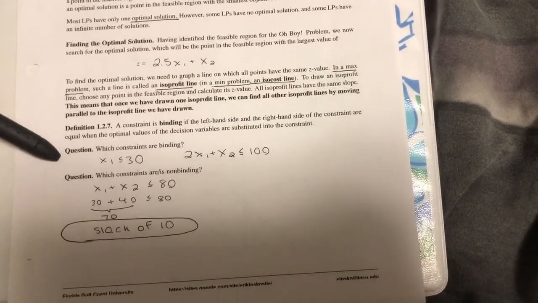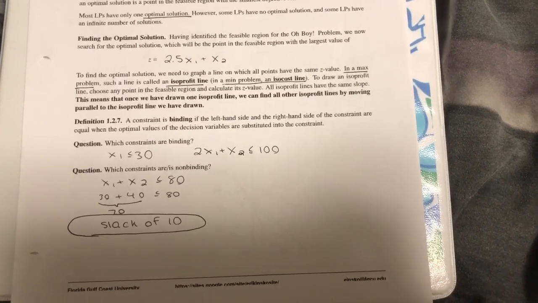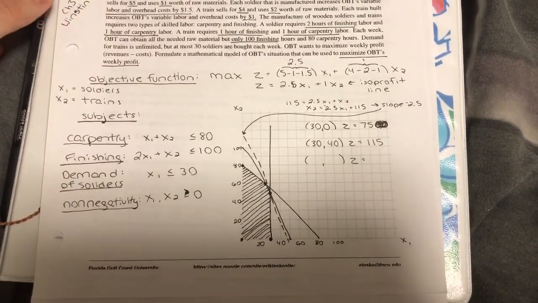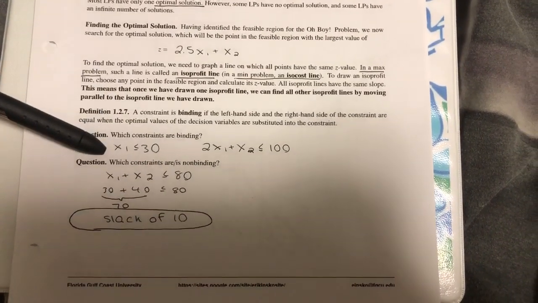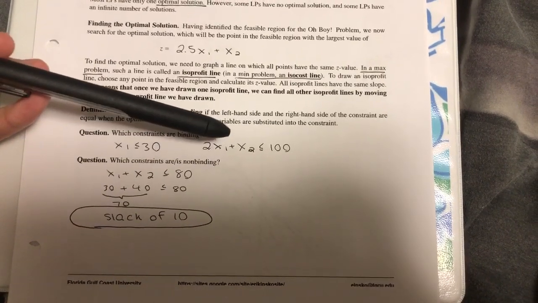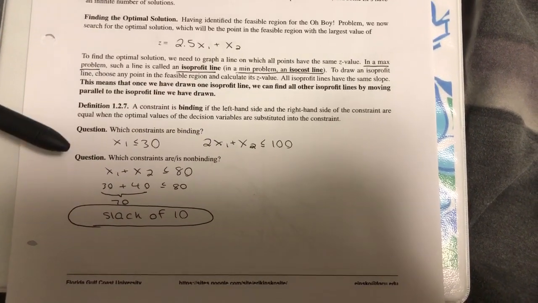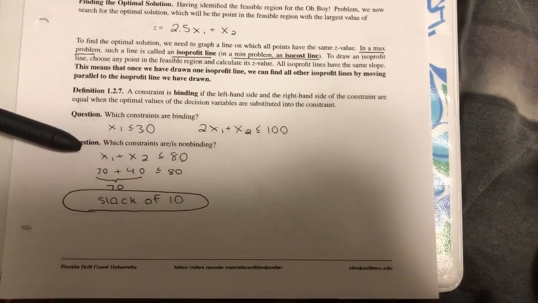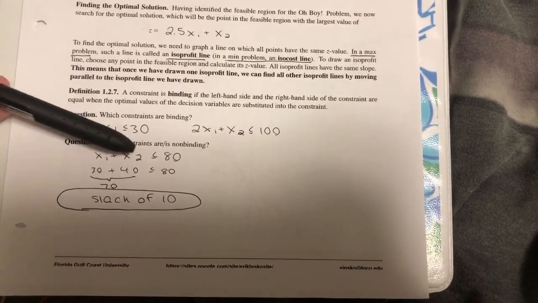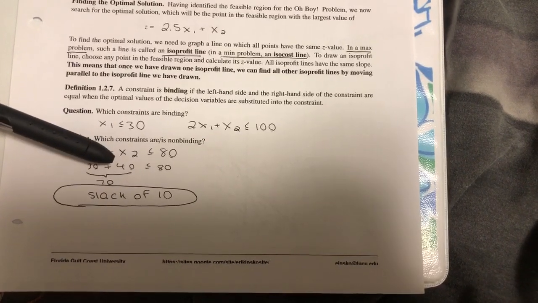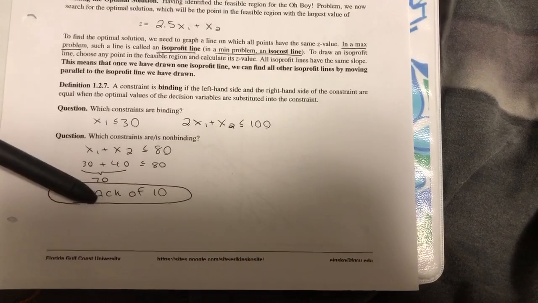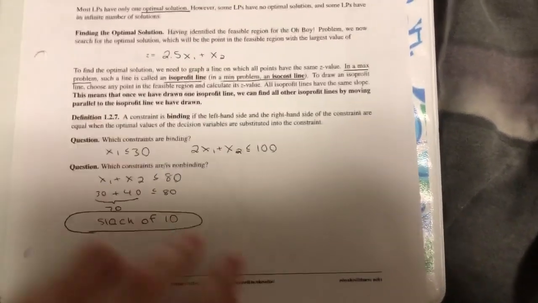Now we have a question. Which of the constraints on the Oh Boy problem are binding? Referring back to the problem, after looking at that, we know the constraints that are binding are x1 is less than or equal to 30, and 2x1 plus x2 less than or equal to 500. So which constraints are non-binding? x1 plus x2 is less than or equal to 80, because 30 plus 40 is 70, which is less than or equal to 80, so it has a slack of 10, which means it's non-binding.